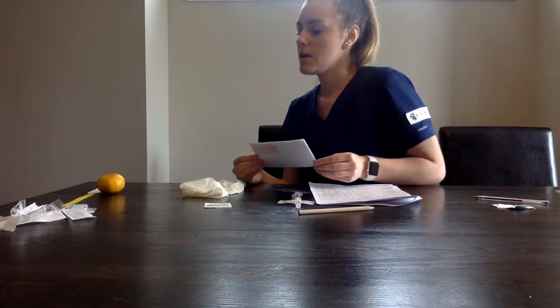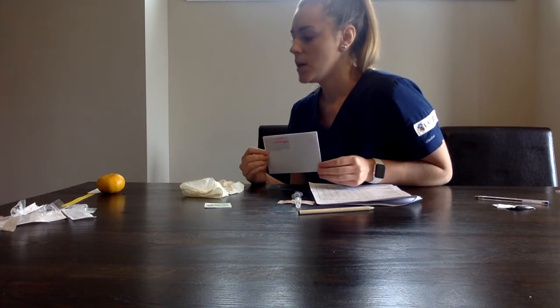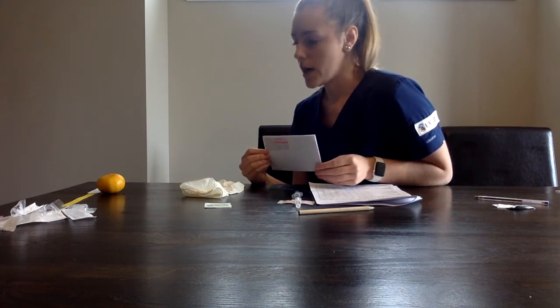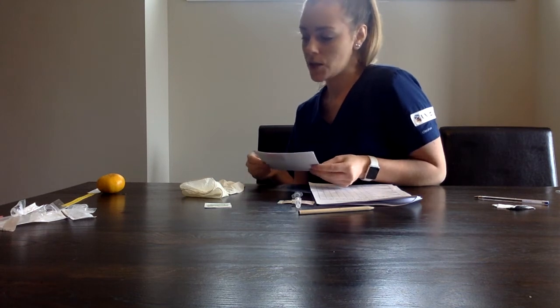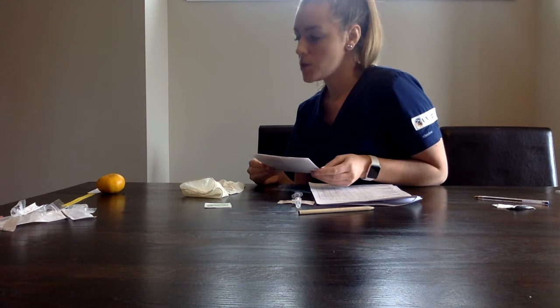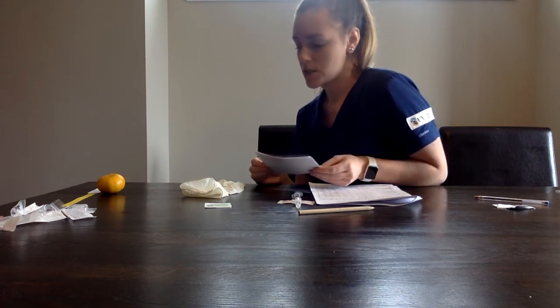So Jake, we're going to be giving you a drug called hydromorphone. It's an injection that is going to go into your abdomen. This is for the relief of moderate to severe pain that you had said you were experiencing. Some side effects may be confusion, dizziness, headache, so just be careful when you're switching positions.